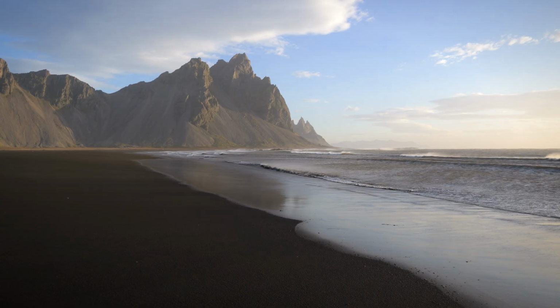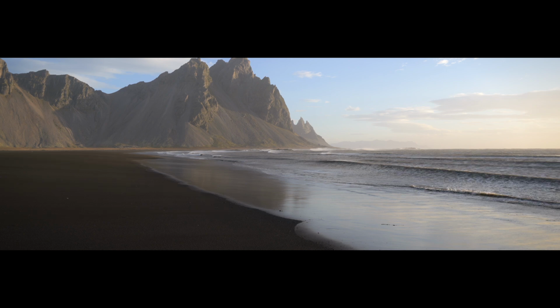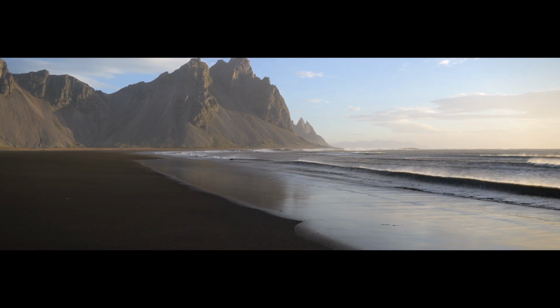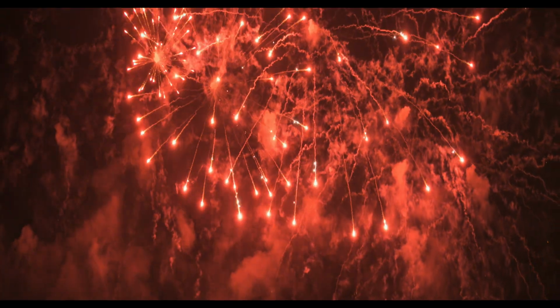Using circular lenses and adding black bars in post can achieve a similar effect, but this method crops and discards parts of the video, resulting in loss of data. With an anamorphic lens, the entire sensor is utilized, preserving all the details in the image.